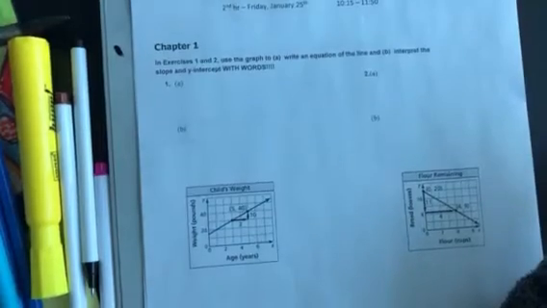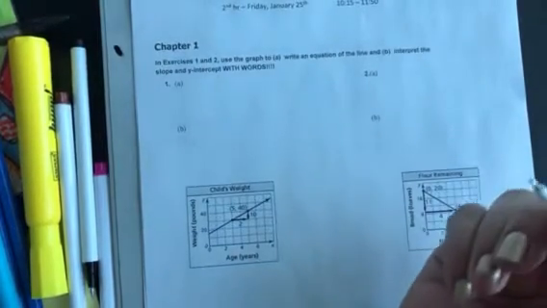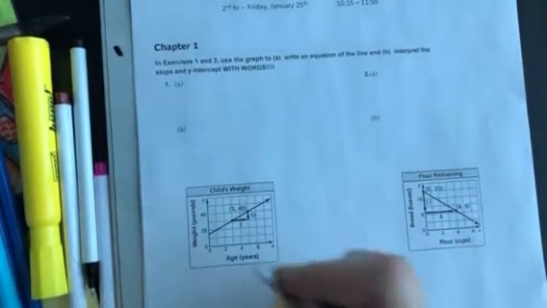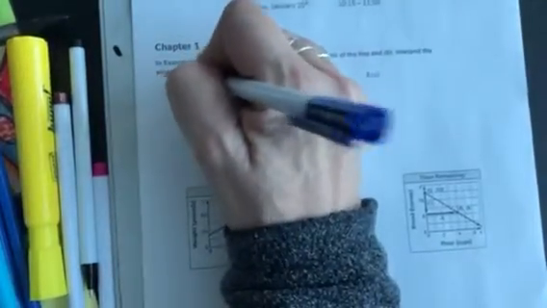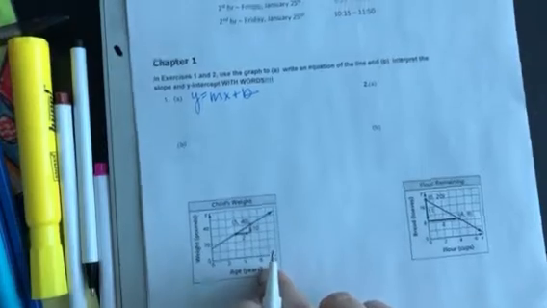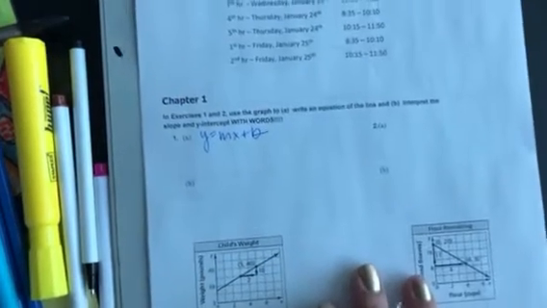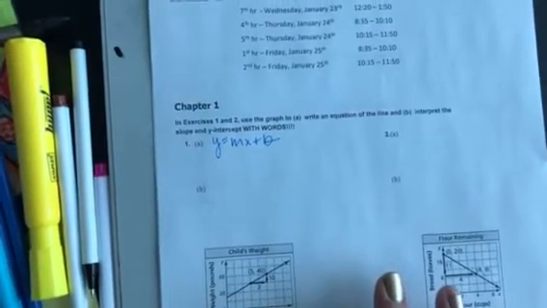Use the graph to write an equation of the line, and interpret the slope and y-intercept in words. For writing an equation of a line, we want to do it in y equals mx plus b. In the case of this graph for child's weight, they actually give us what I need to get the slope.